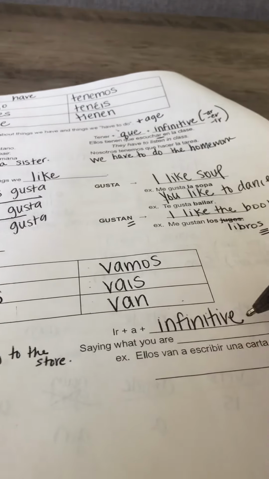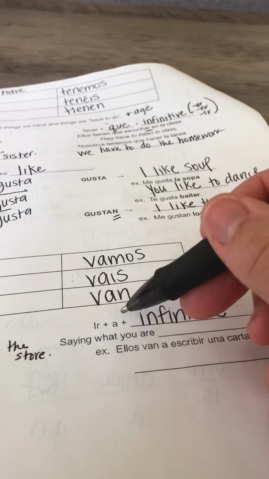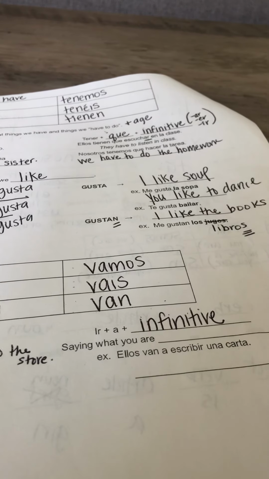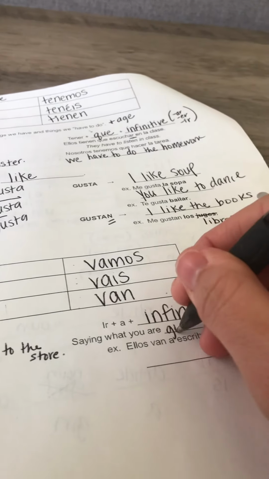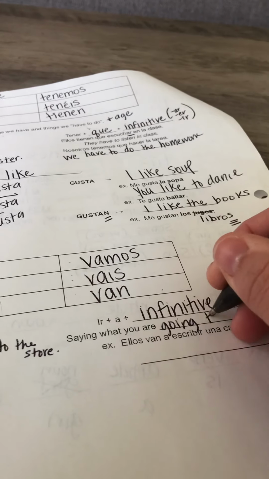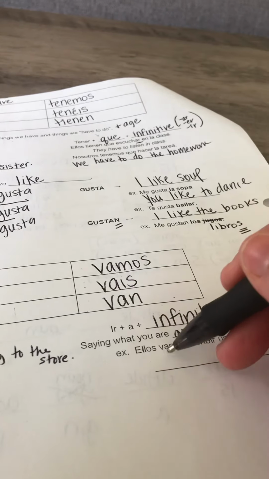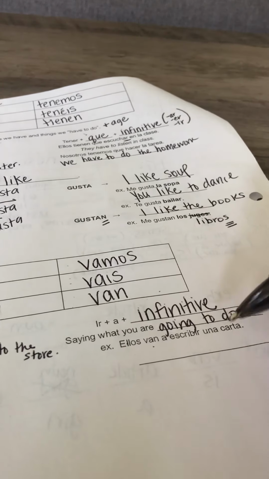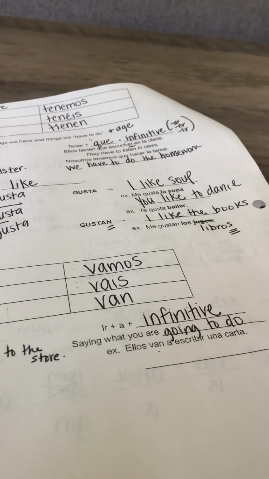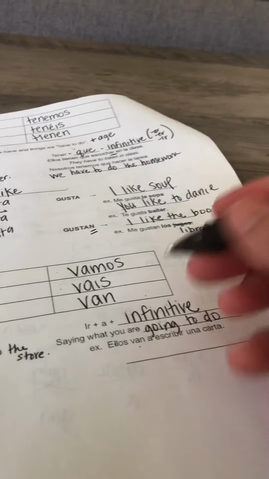So whenever you use a form of ir plus a plus an infinitive, that means you're going to do something. I call this the future. So ellos van a escribir. They are going to write a letter. So it's not they write a letter, they're going to. So it's in the future.